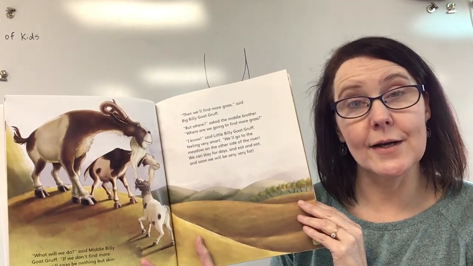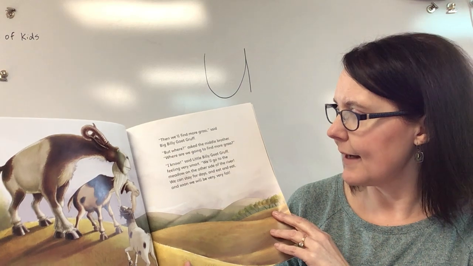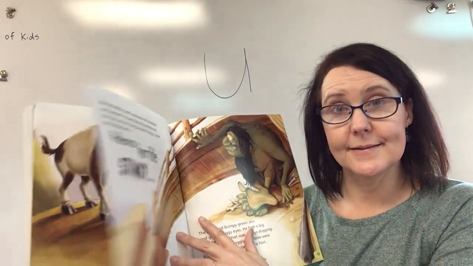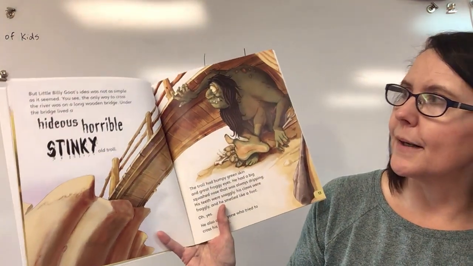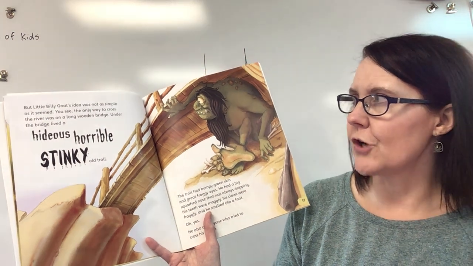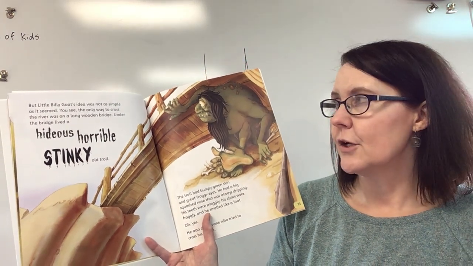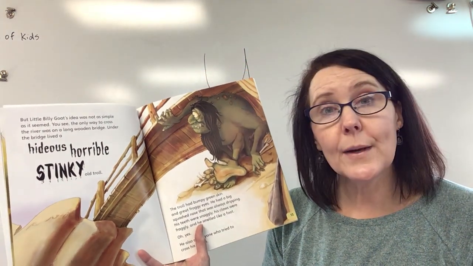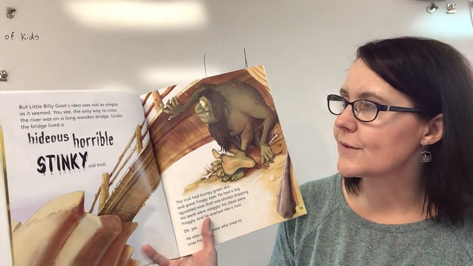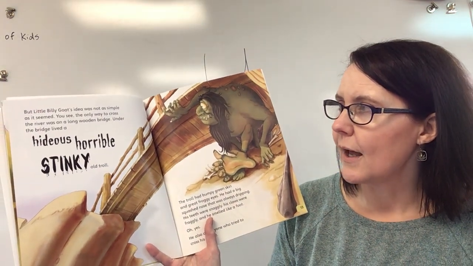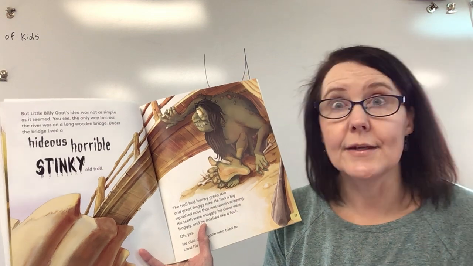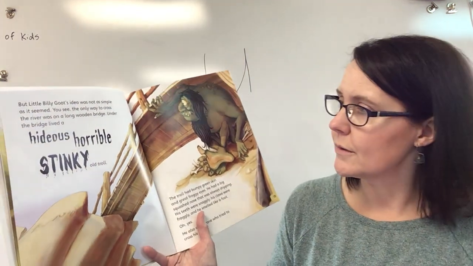They're going to go across the bridge to the other side and find some grass. But Little Billy Goat's idea was not as simple as it seemed. You see, the only way to cross the river was on a long wooden bridge, and under the bridge lived a hideous, horrible troll.